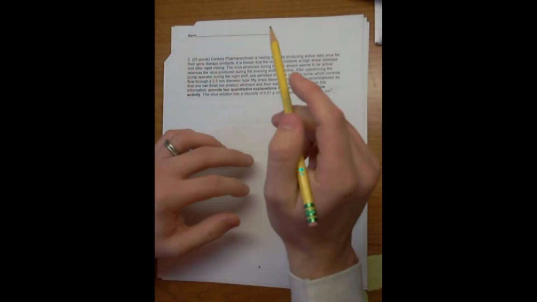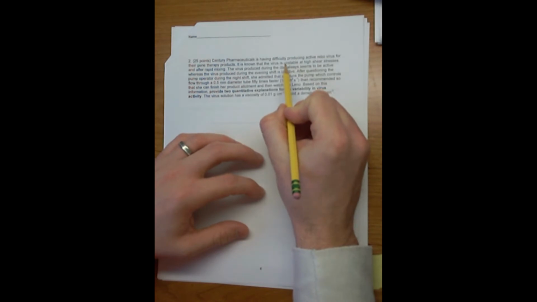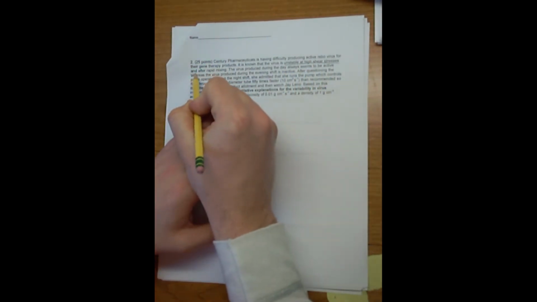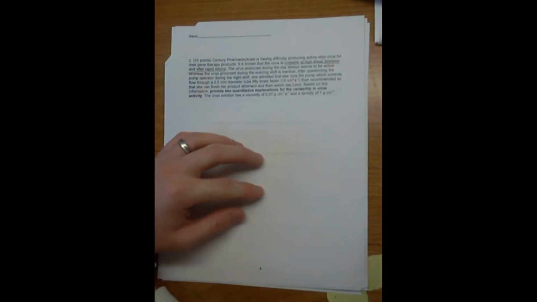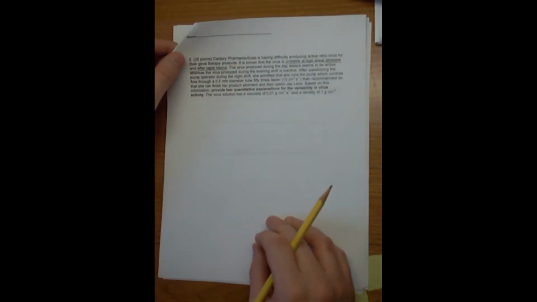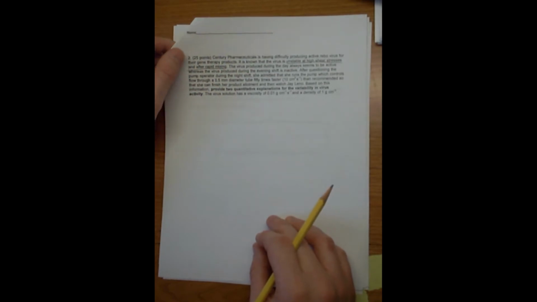And what is key is that it says that the virus is unstable at high shear stresses and after rapid mixing. So we've got to use these two. We know these two facts and try to figure out some possible explanations for the variability in the virus activity. So first of all, let's think about it's unstable at high shear stresses.